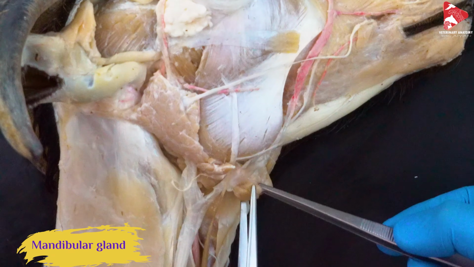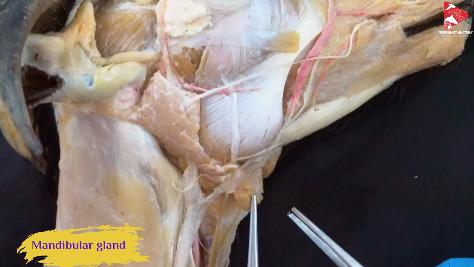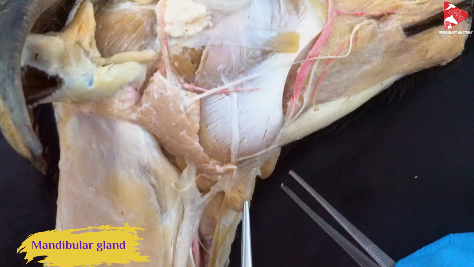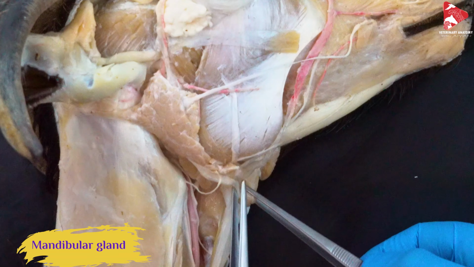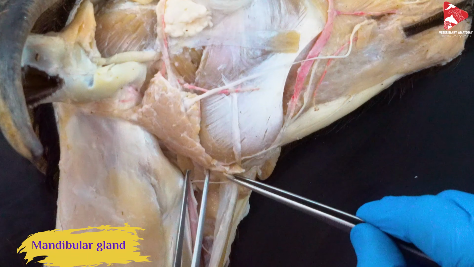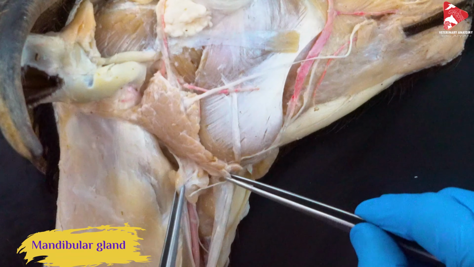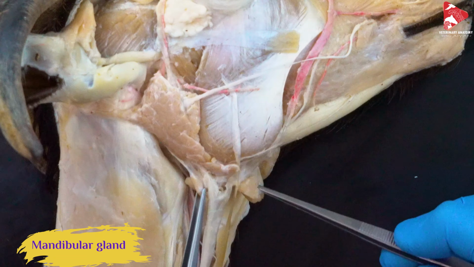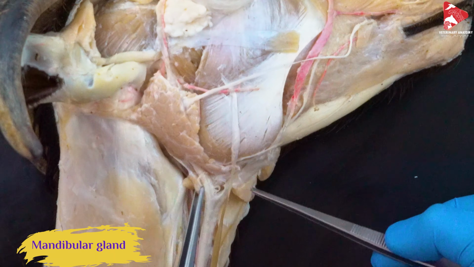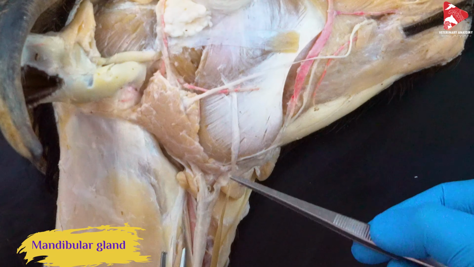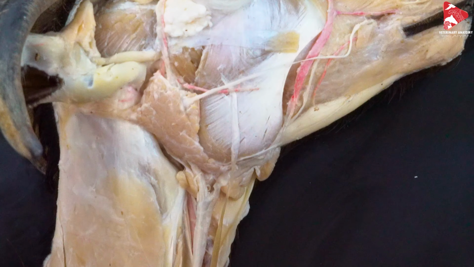So what is the name of this gland? This is the mandibular gland. So it's not only this part, but it's also huge here, of course, compared to other animals. So this is all the mandibular gland. Can you see that? So it's located deeper than the parotid gland.